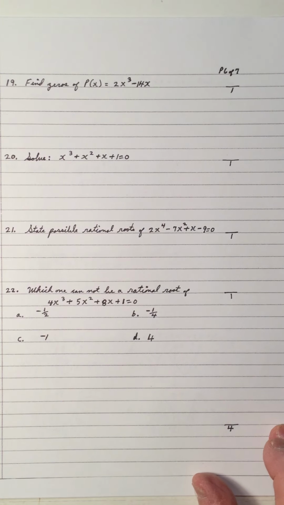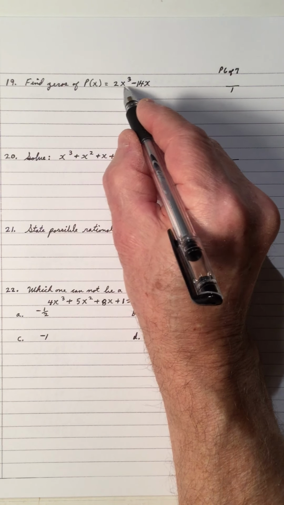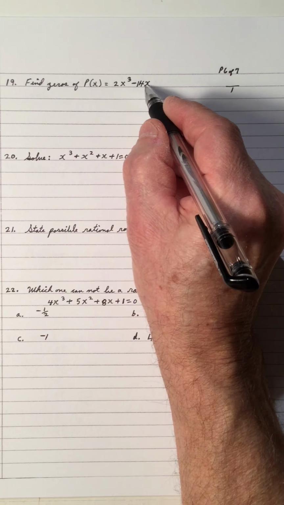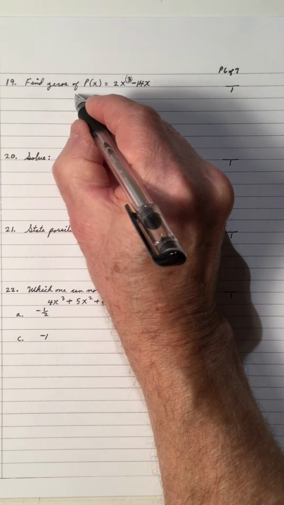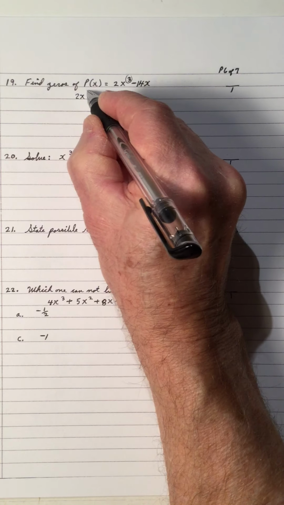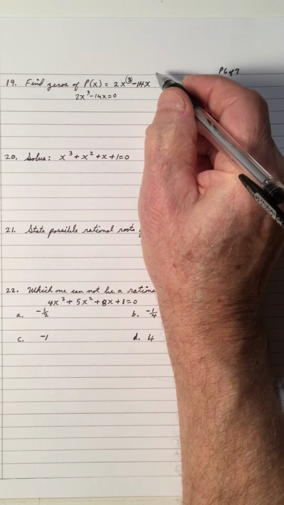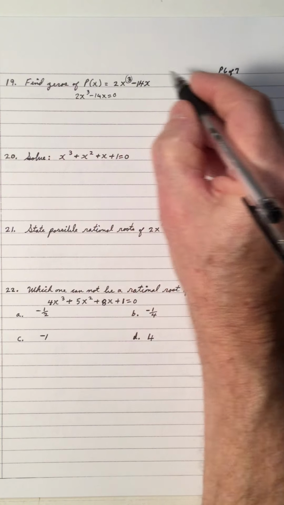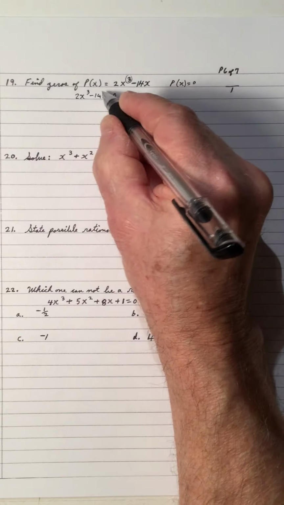Hopefully everything is going okay. Find the zeros of this p of x, 2x cubed minus 14x. Notice that it has 3 roots. So we're going to let 2x cubed minus 14x equal 0. The zeros are the values of x which make p of x equal to 0. So we want to get p of x equal to 0.